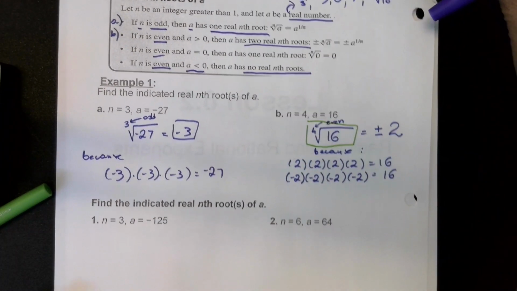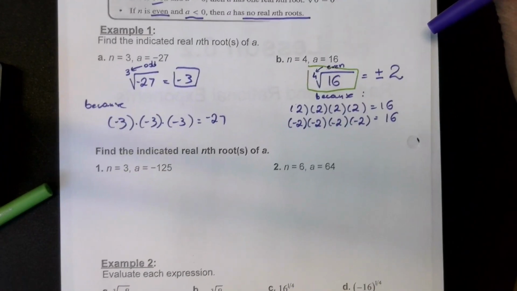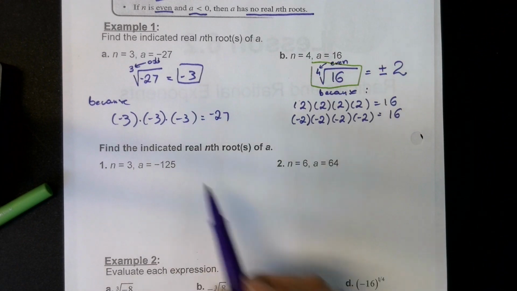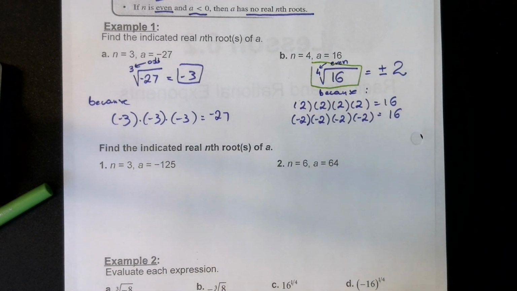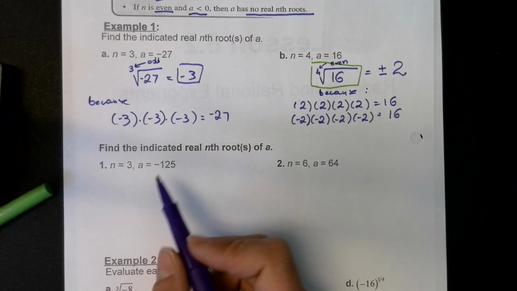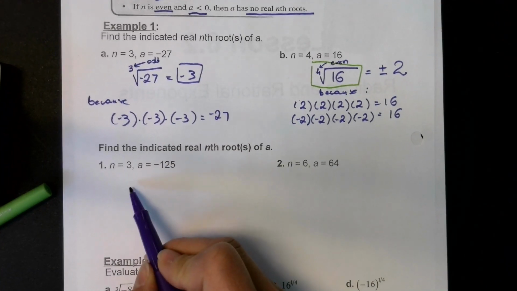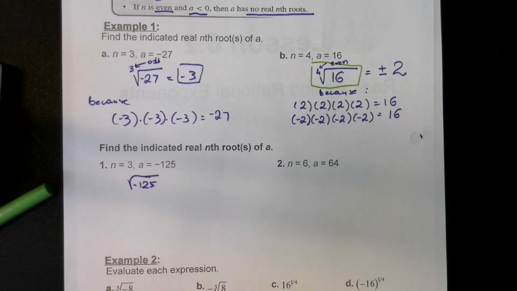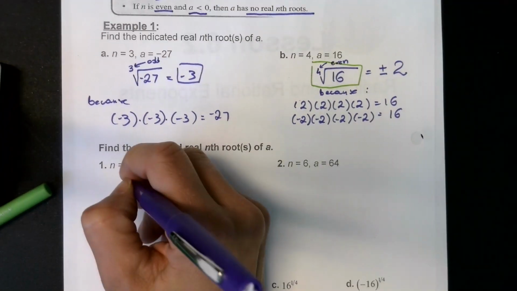Okay, so let's keep practicing those. We have all the rules. Let's see if we can find the indicated real nth root of a. So see if you guys can set this up. So a goes under the radical, right? And 3 is our root.